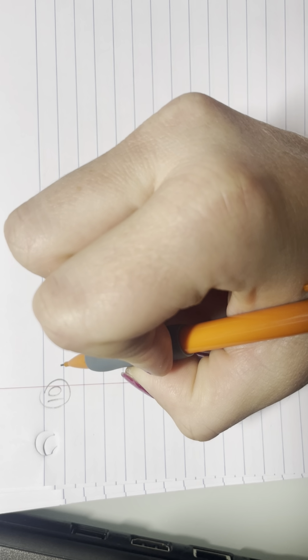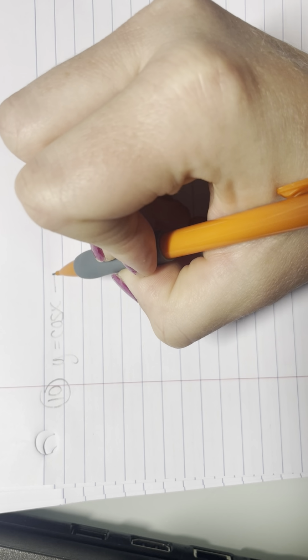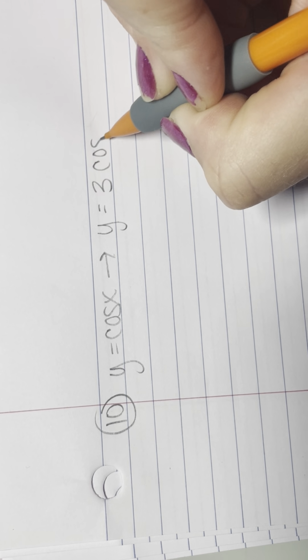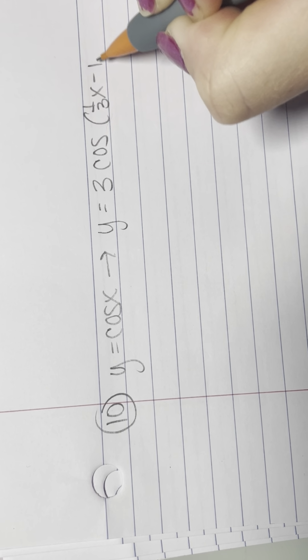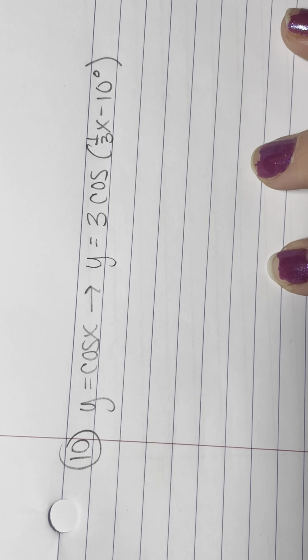Okay, so let's finish up our notes that we've been working on for forever. We need to complete number 10. Number 10 says that we have the function y equals cosine x, and we want to transform it. Let me zoom in for you. We want to transform it so that it looks like y equals 3 cosine 1/3 x minus 10 degrees. So this is our new function.